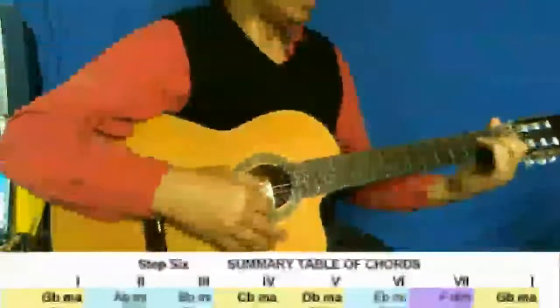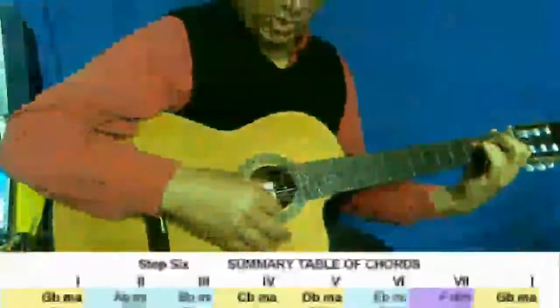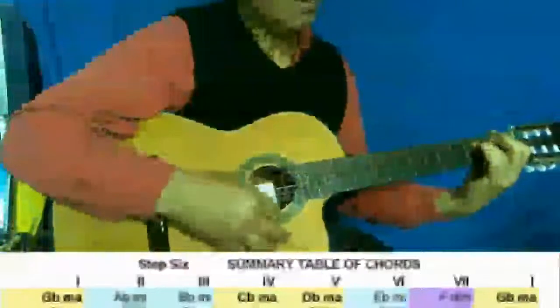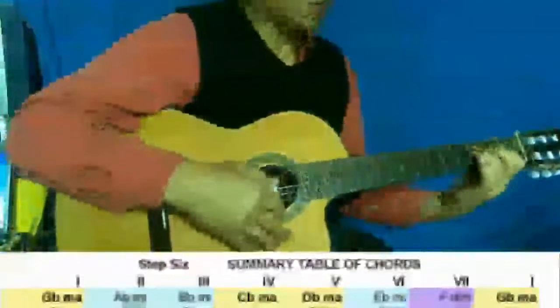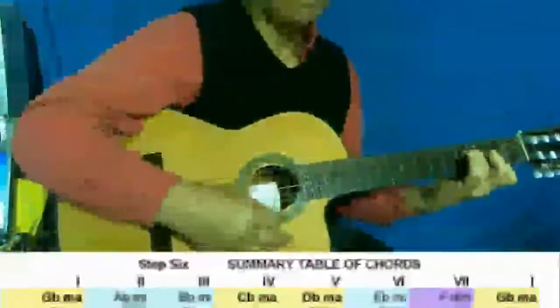Okay, then we're going to go to F. F diminished. Then we're going to go to G flat. That's home.